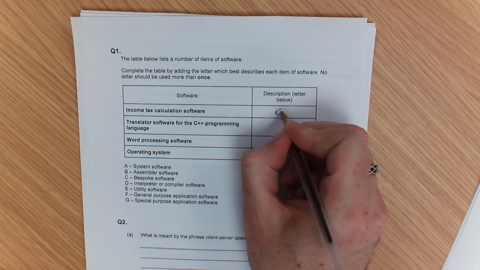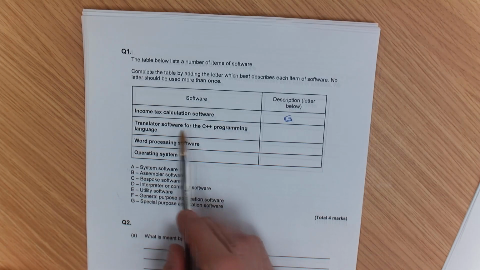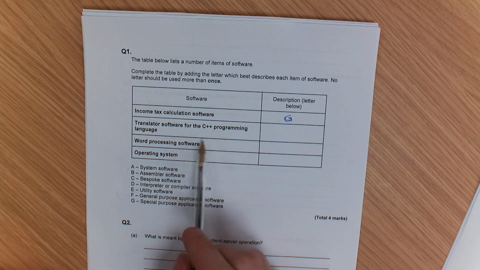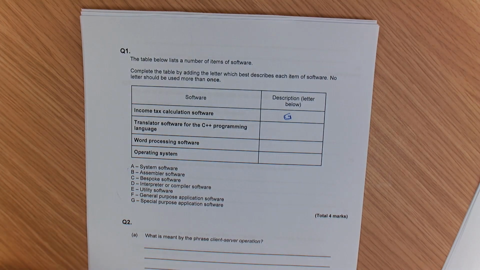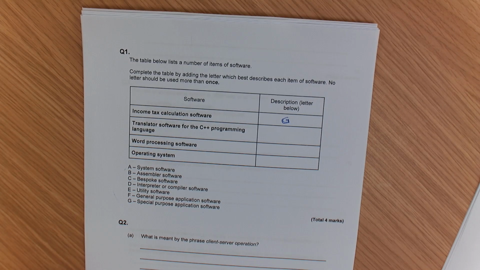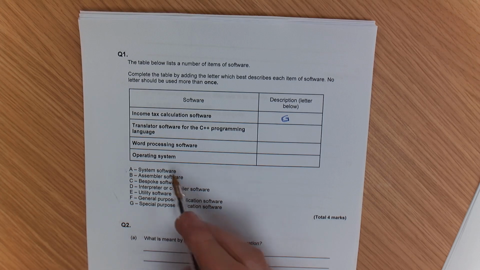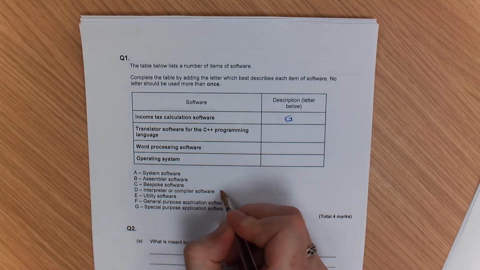All right, now let's have a look at this one. Translator software for C++ programming language. Okay, now there's two that this could fall into the category of, so they would allow either or on this. What do you think it would be? D. D would be one, but if I had to do another?